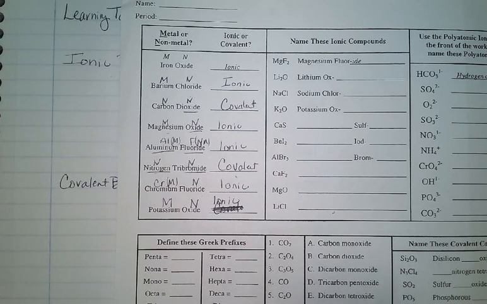If it's two nonmetals, guess what? It's not going to be a good conductor. Conductor means that it can send heat or electricity through it. Other characteristics are being soluble in water, being hard and brittle, low melting points and boiling points, and high melting points and boiling points. So go check out that video that lists all those characteristics, and you should be good to go.